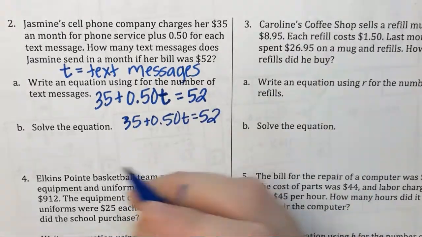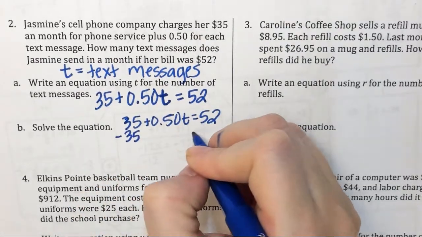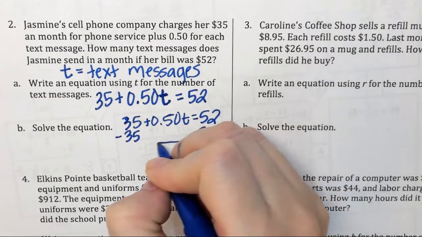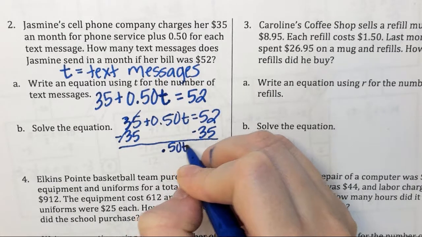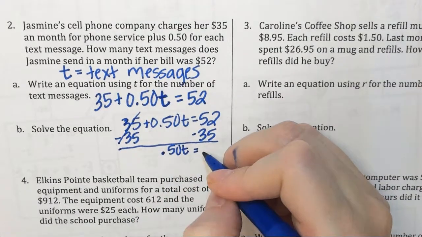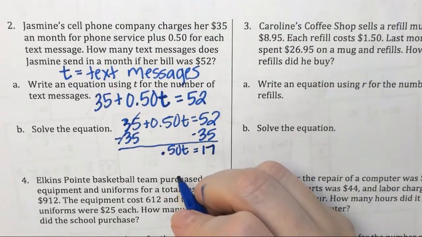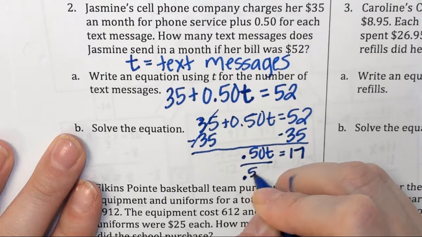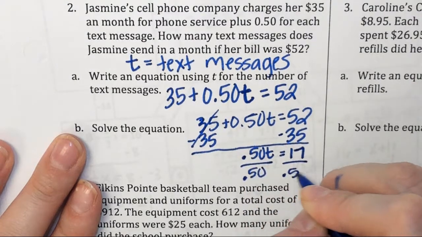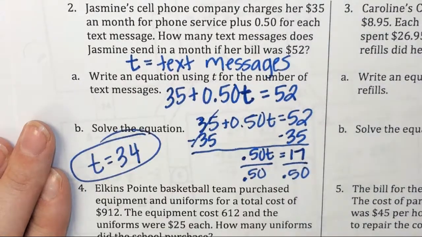So first, I'm going to subtract 35. And then I get 0.50t is equal to 17. And then we can divide by 0.50. Y'all see that okay? So t is equal to 34. So she only sent 34 messages.